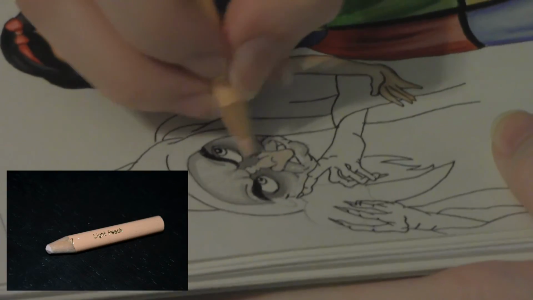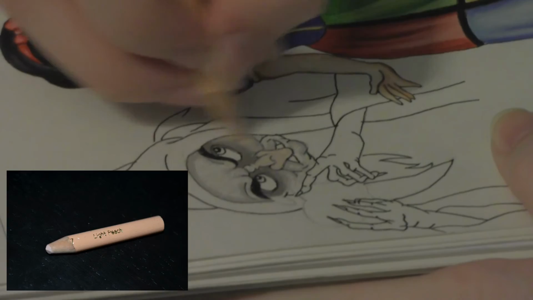And finally, I am filling in the rest of her skin with light peach.